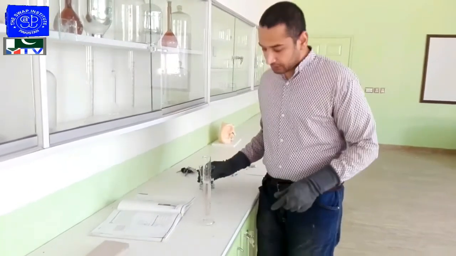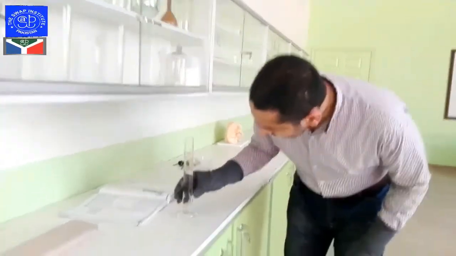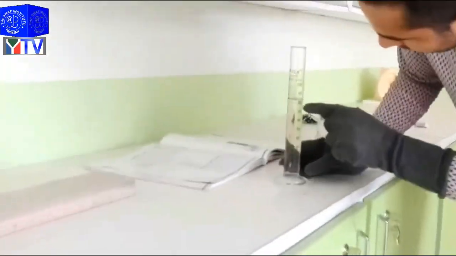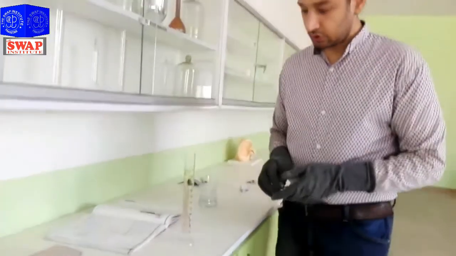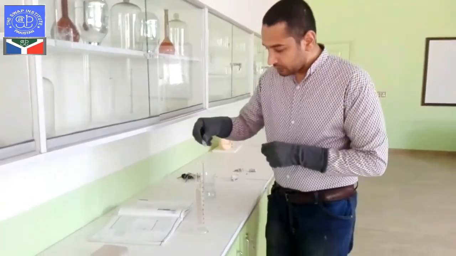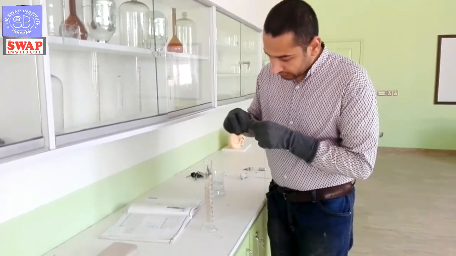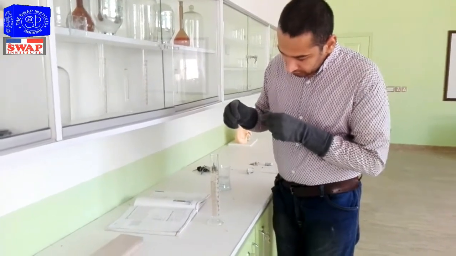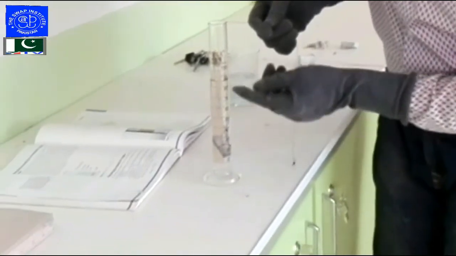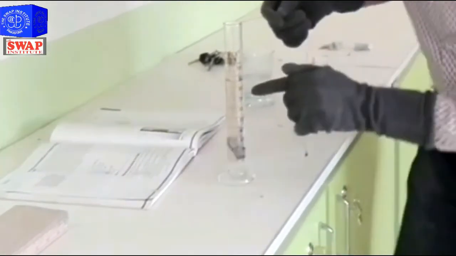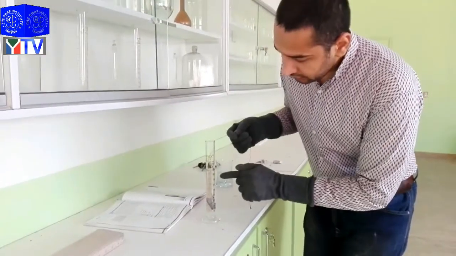density of an irregularly shaped object. This is the first reading, as we can see, 85 milliliter. Okay, and now just put the pebble inside the water with the help of the string. Now the pebble is inside the cylinder, and the water will rise up, and the second reading will be 90 milliliter.